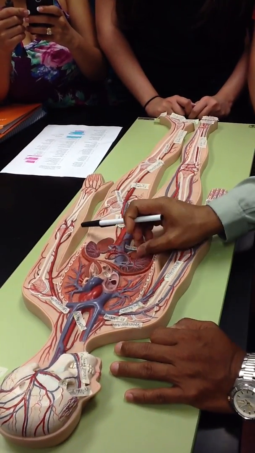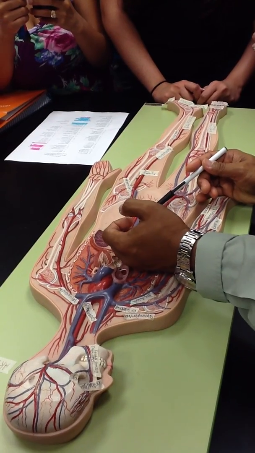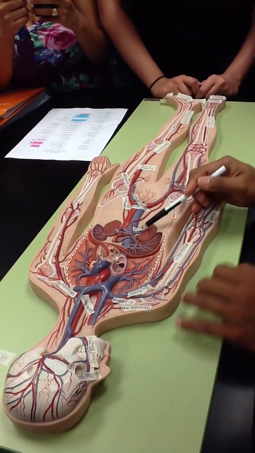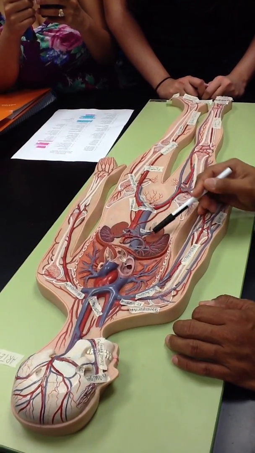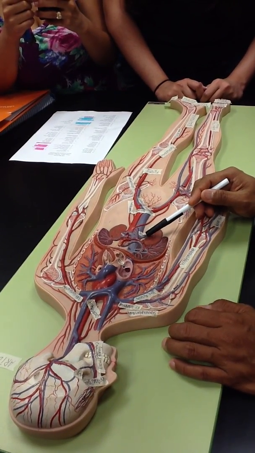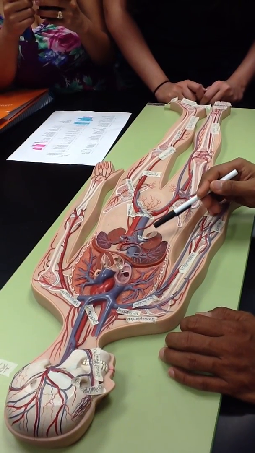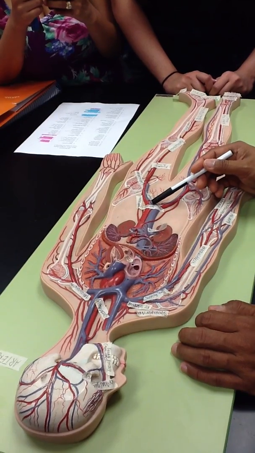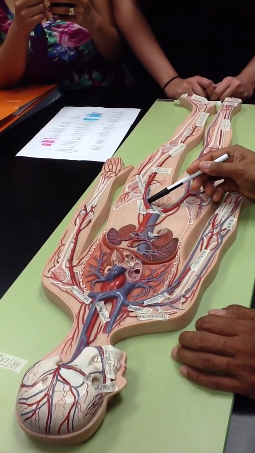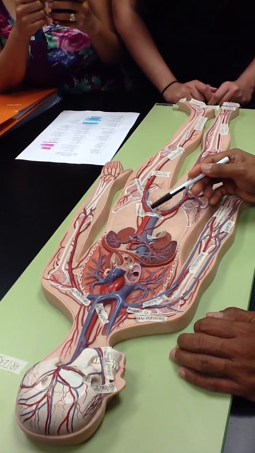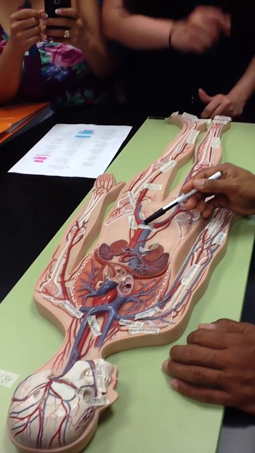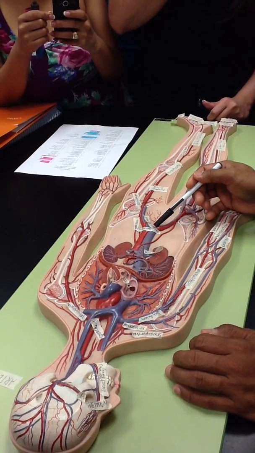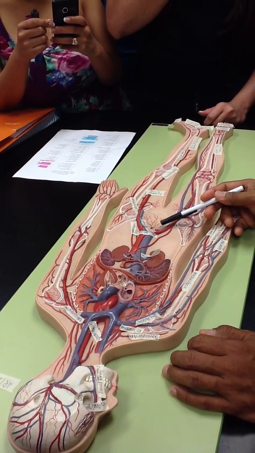What about this? Were you able to identify this? Okay, it's the same as renal. Renal. So this is left and this is right renal. Okay. Then this one splits into two. So you have this left common iliac vein, and then you have the right common iliac vein. Now it branches.